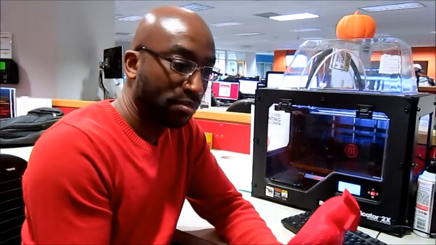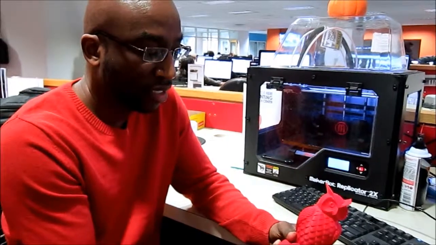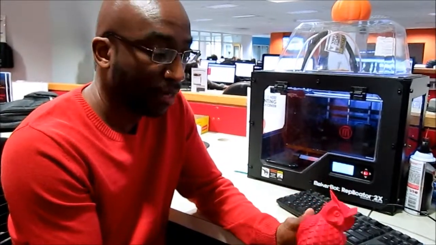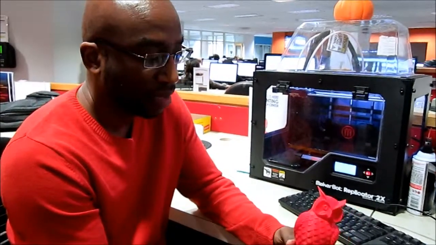Here's an example of a prototype that was printed on this very 3D printer here. It's an owl that was downloaded off of an internet website. The website is called the Thingiverse, www.thingiverse.com. There are two different types of plastics, or commonly used plastics, which would be ABS or PLA plastic. This specific MakerBot 3D printer uses ABS plastic.